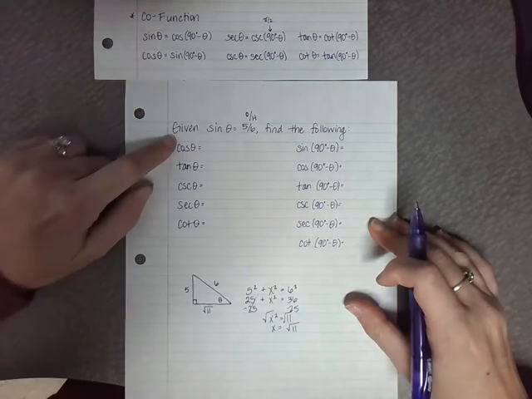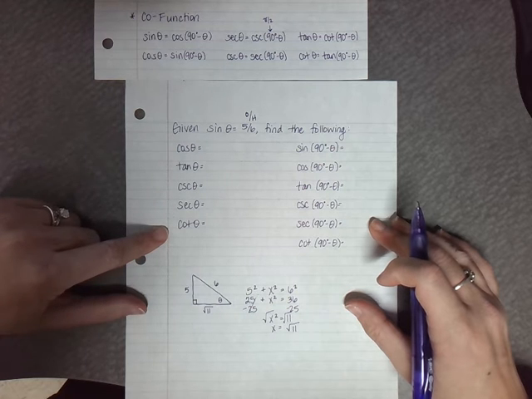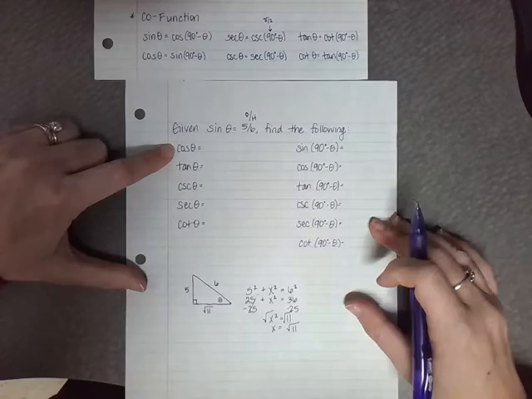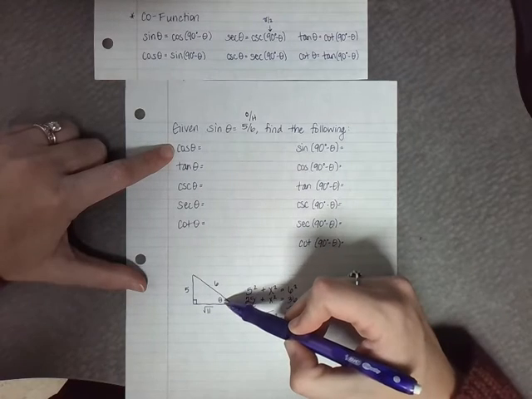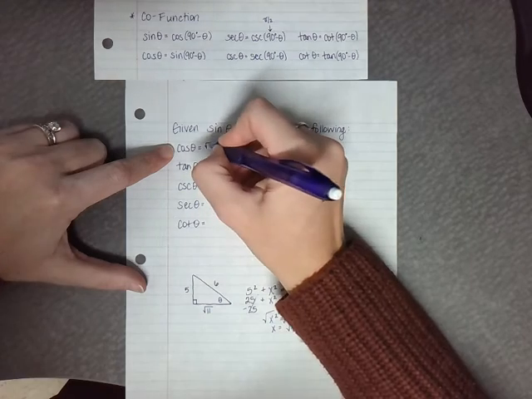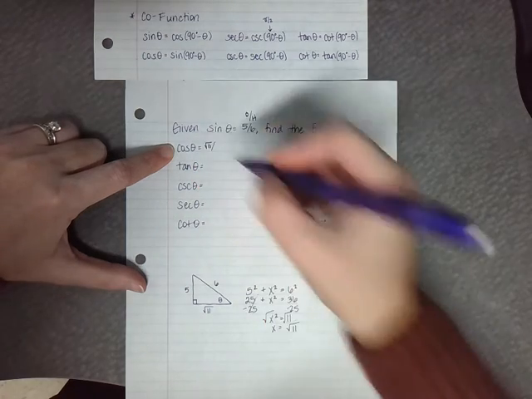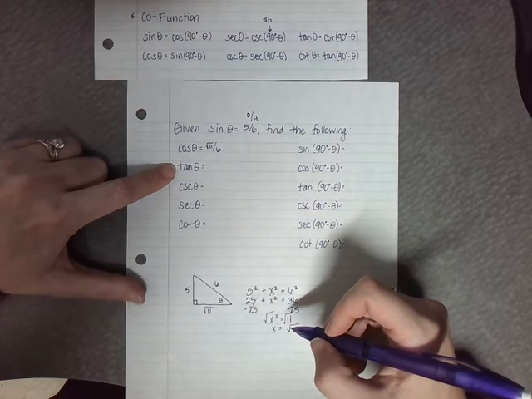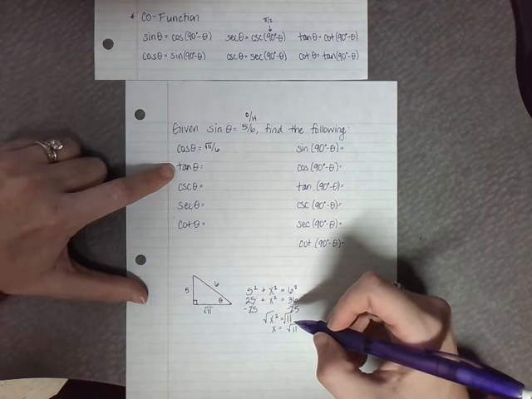All right, so let's fill in our other 5 basic trig ratios first. We know that cosine is adjacent over hypotenuse. So from where our theta is, the adjacent side is square root 11, and the hypotenuse again is 6. Tangent is opposite over adjacent.